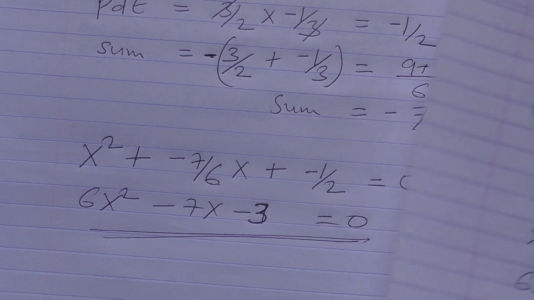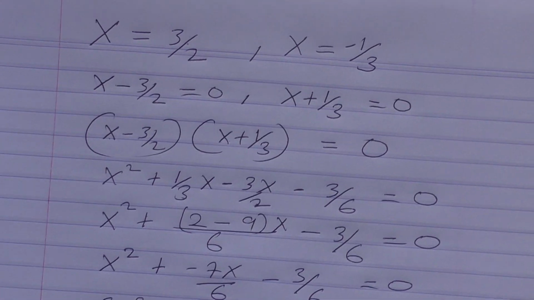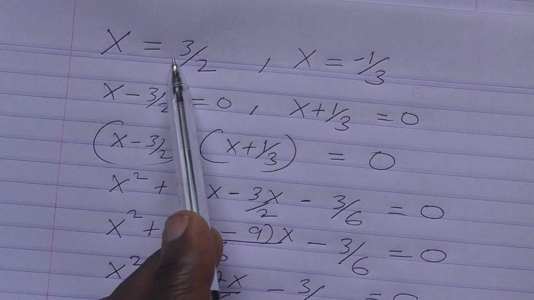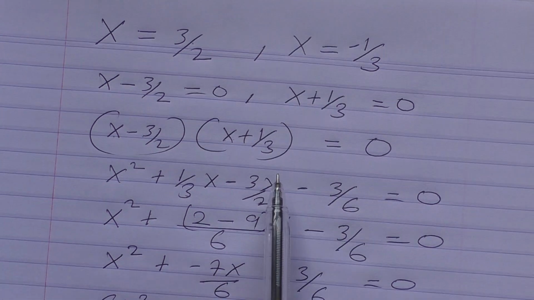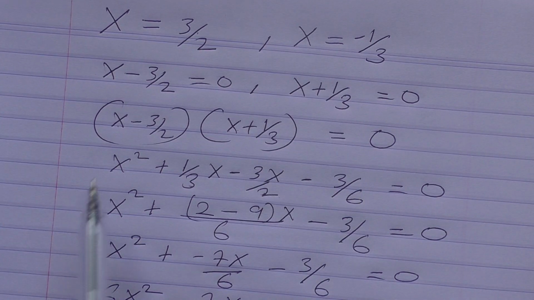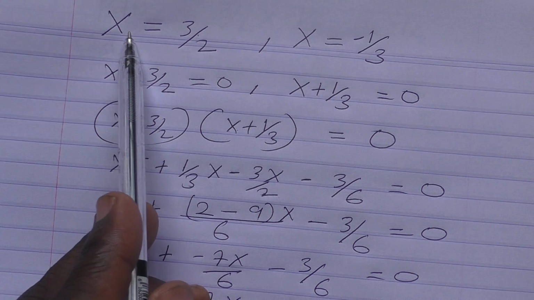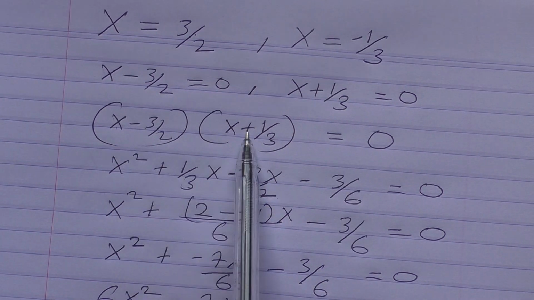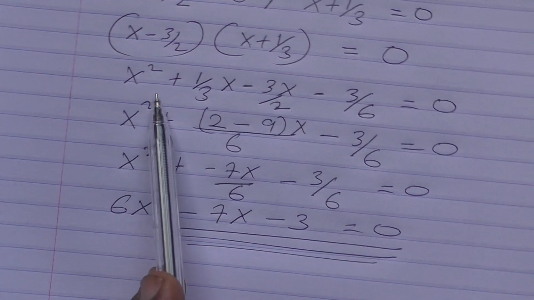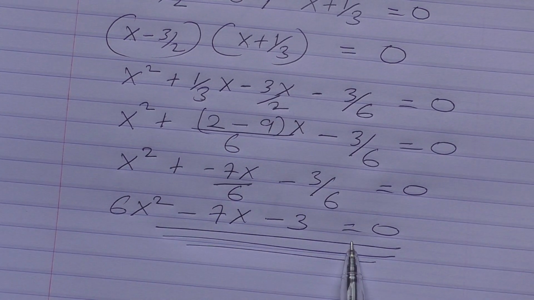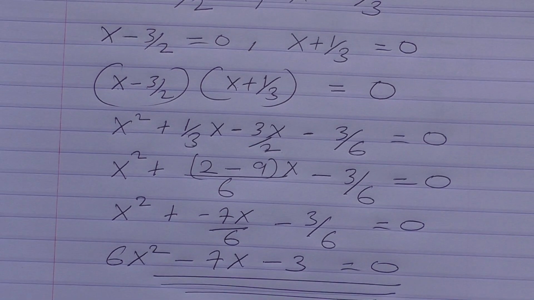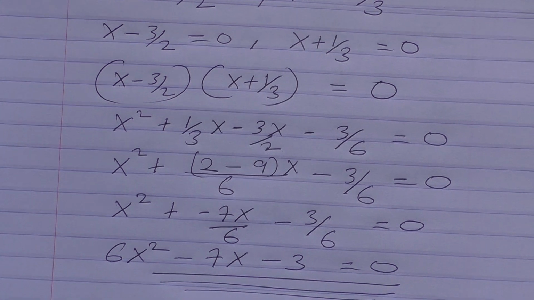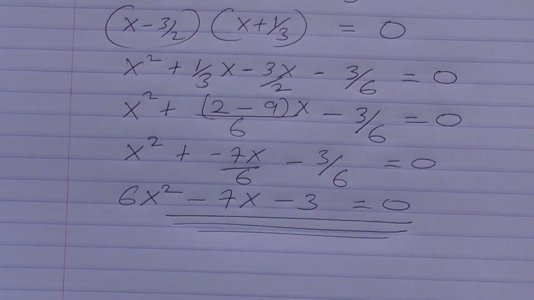Then in the second method, we are doing it in the reverse way, whereby these are our answers of x, taken on the other side, equating to 0. And after we multiply the two brackets, we expand them to get the quadratic equation. So that is how we form quadratic equations when given roots.